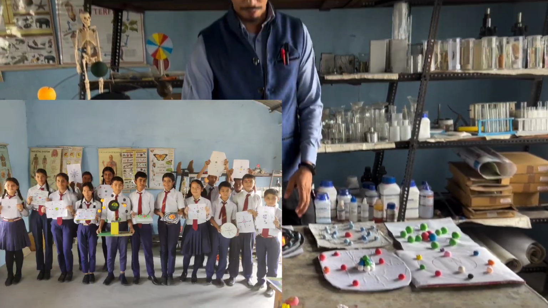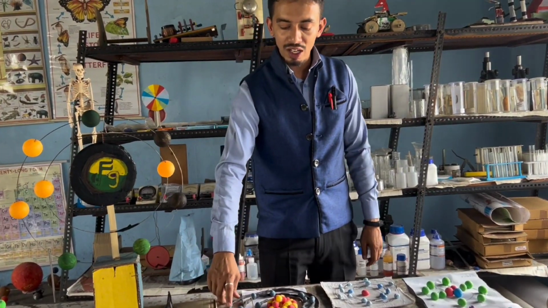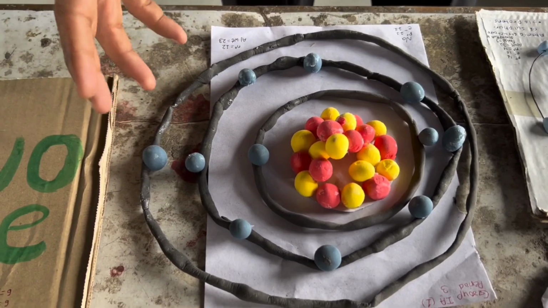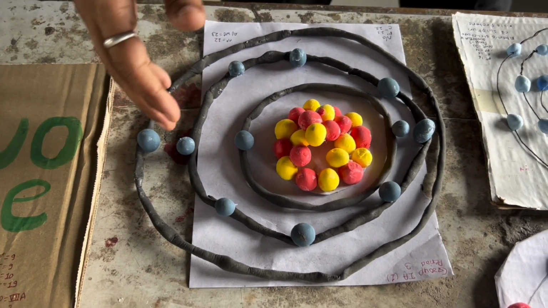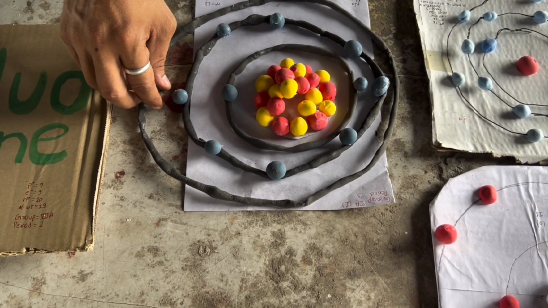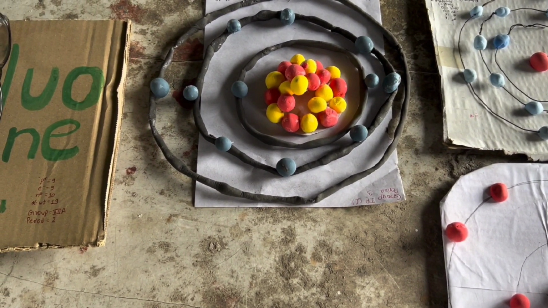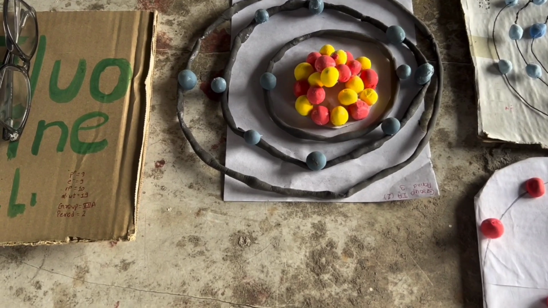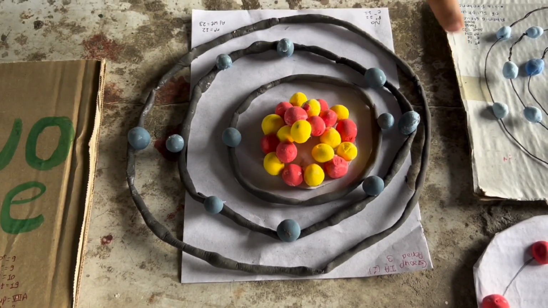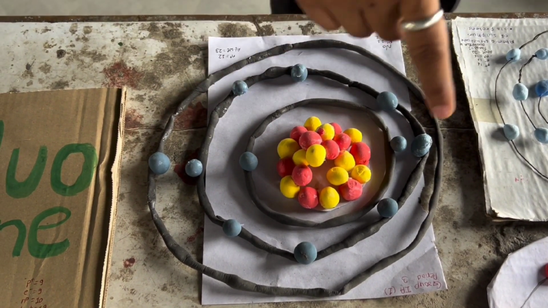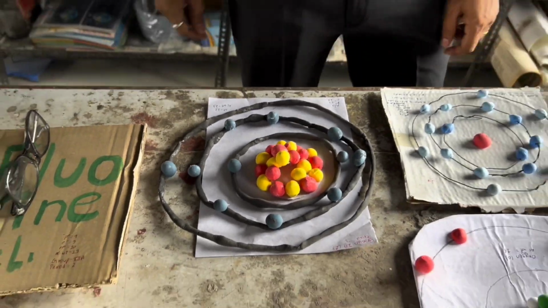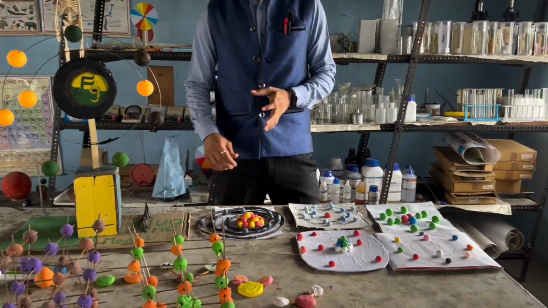Now this one is sodium. It has only 1 electron in its outermost orbit or valence orbit. So it does not want to gain an electron, but it wants to lose its 1 electron to stay stable. If it loses this 1 electron, it goes into an octet state or stable condition. Its number of protons is 11, number of electrons is 11, and number of neutrons is 12. So its atomic weight is 23.